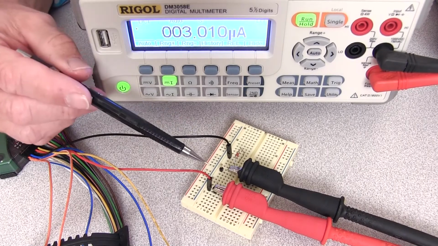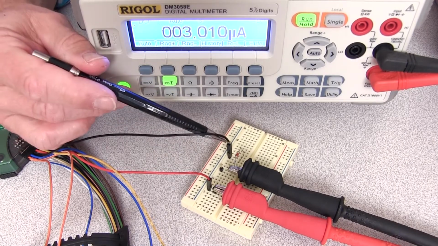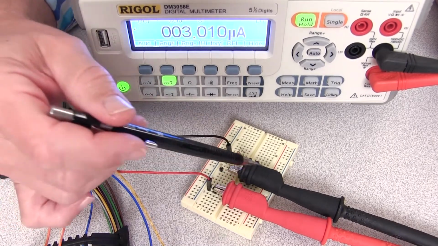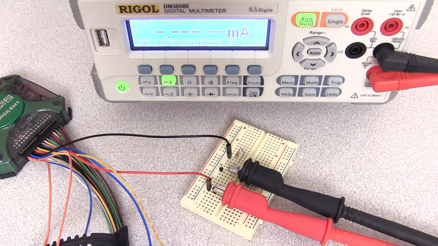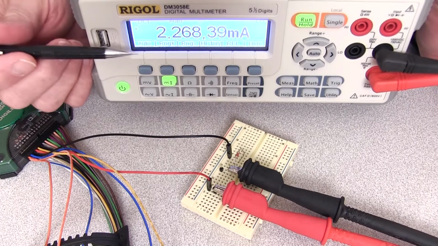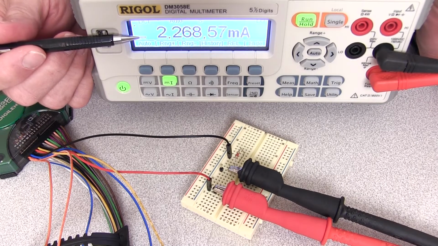Using the Analog Discovery to provide 5 volts across this resistor, the DMM is measuring the current through the resistor. If I turn on power, I get the 2.27 milliamps that I expect.